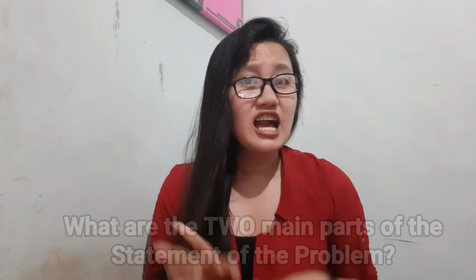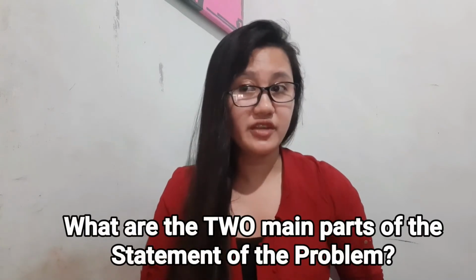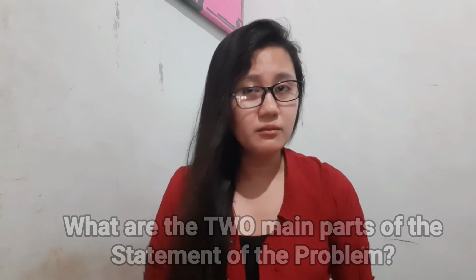Okay, so for guideline number 2, before we proceed with guideline number 2, I want you to know that we have two main parts of the statement of the problem. Dalawa ang ating types ng statement of the problem. The first one, we have the general objective, and the second one is the specific objective. Ano yung pagkakaiba ng dalawa? At paano ginagawa ang general and specific objective?